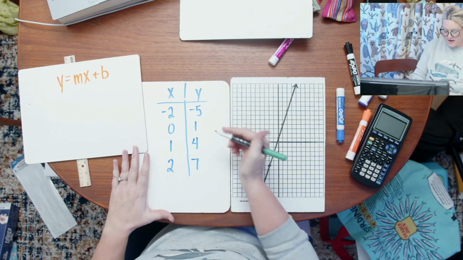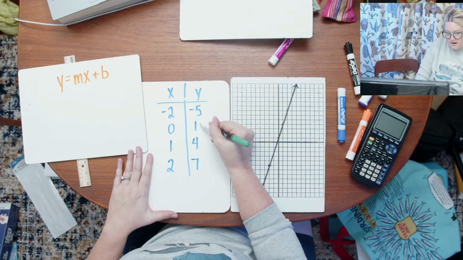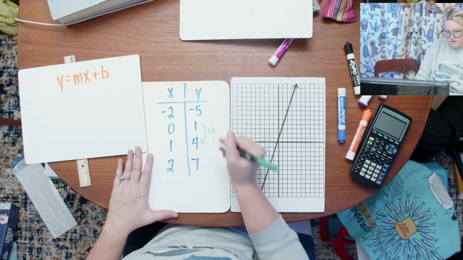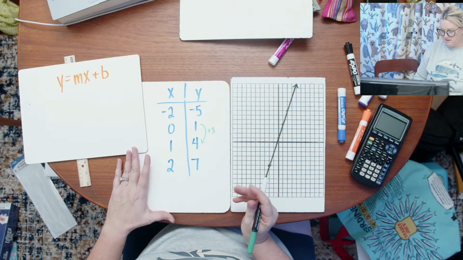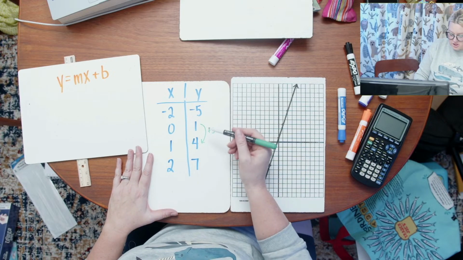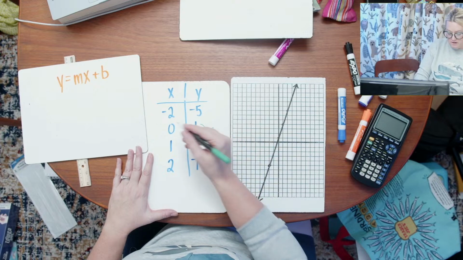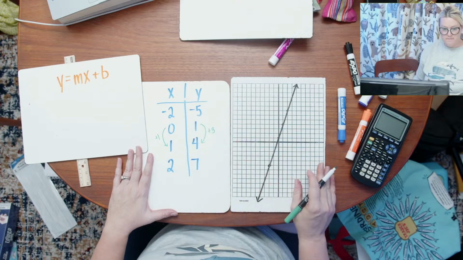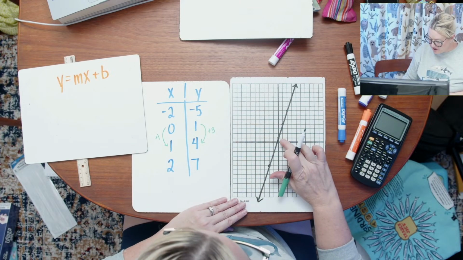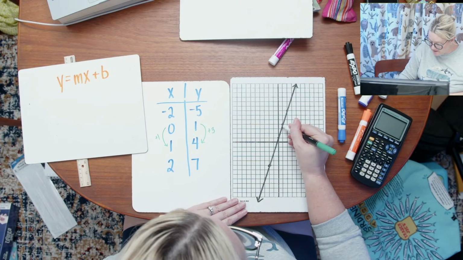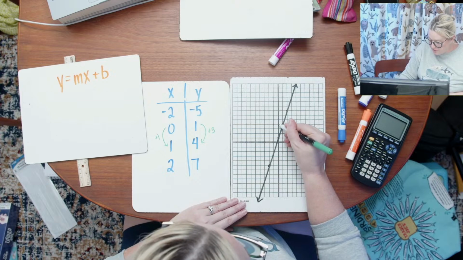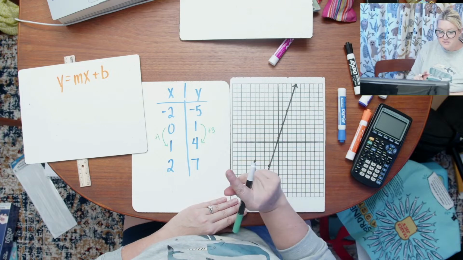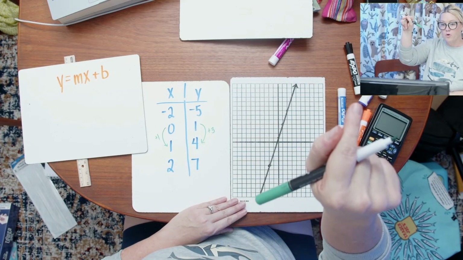So right here, between 1 and 4, it goes up by 3, right? That's kind of hard to see. So the change in y is 3. The change in x is 1, okay? And I can see that over here between these 2 points, right? I'm going up 3 over 1, up 3 over 1. So my slope is up 3 over 1.